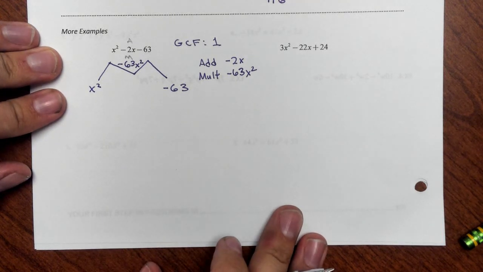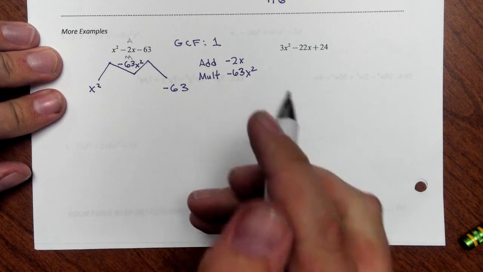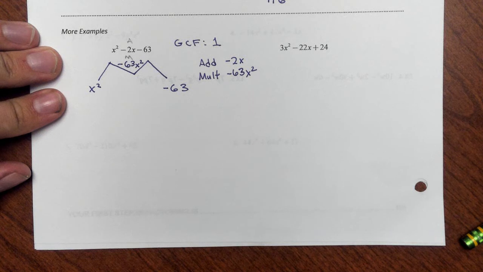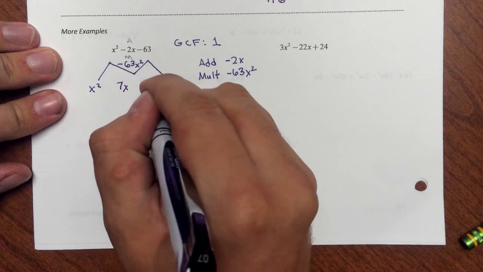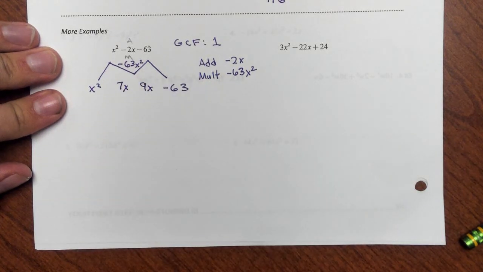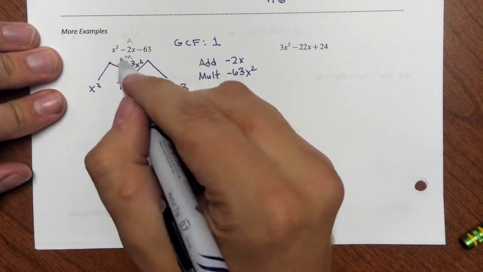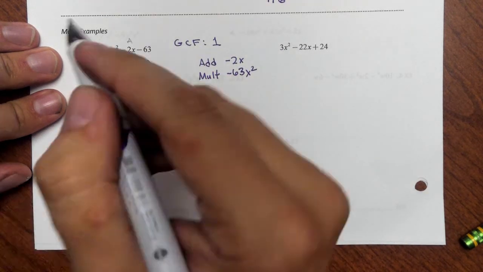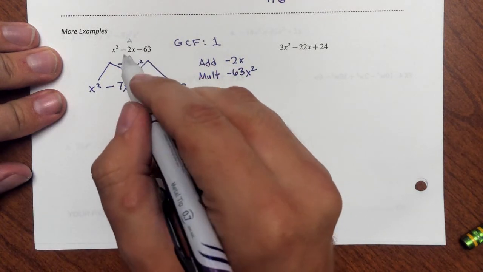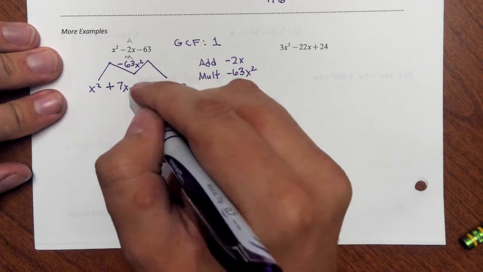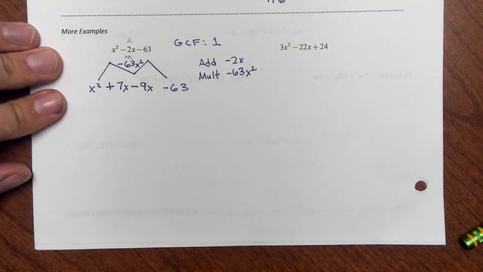Most of the time when you're trying to come up with these numbers, it should be fairly obvious. It should be a fairly obvious pair of numbers. If you're thinking about things that multiply to 63, the things that should immediately come to your mind are 7 and 9. And sure enough, I can make this work with a 7x and a 9x. But I need to be careful. I need to think about my signs. If this has to add up to negative 2x, then do I want a negative 7x and a positive 9x? Well, negative 7x and positive 9x would give me positive 2x. What I want is positive 7x and negative 9x.